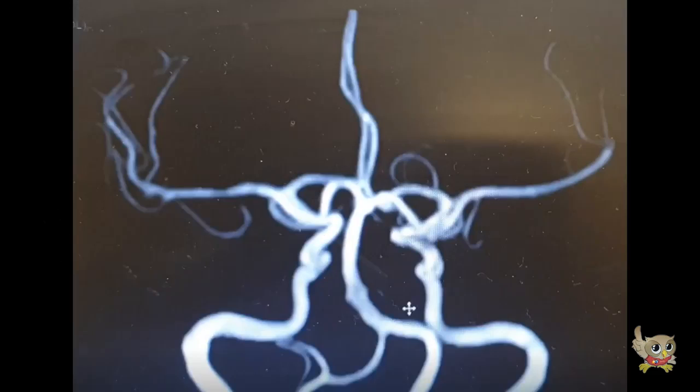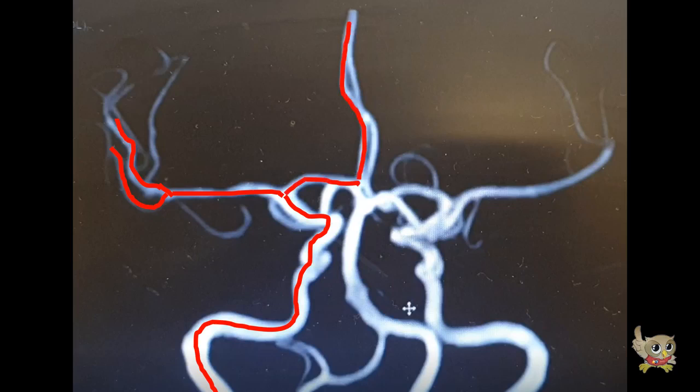This is an MRA that shows the intracranial vessels. The anterior circulation starts from the internal carotid artery. Let's trace the right ICA, which divides into the middle cerebral artery supplying the lateral brain and the anterior cerebral artery, or ACA, supplying the medial aspect of the brain.